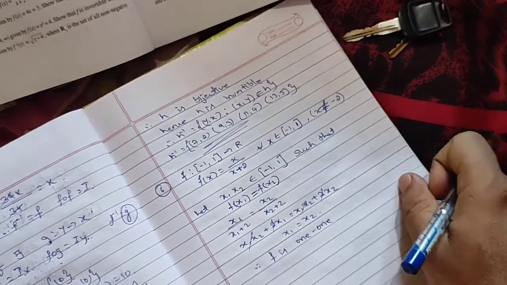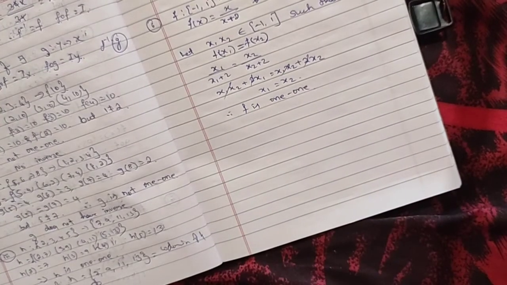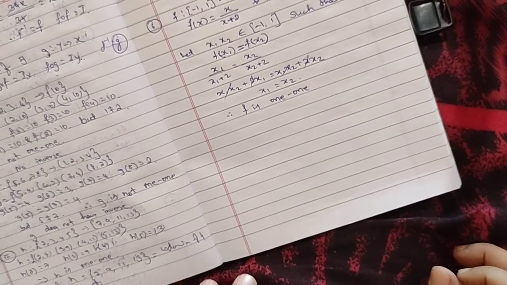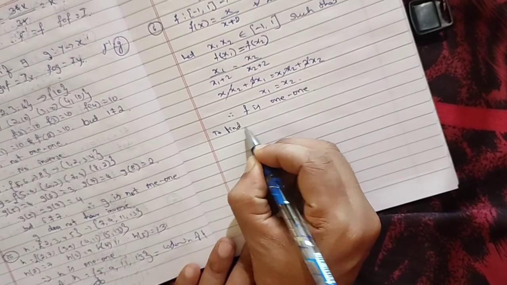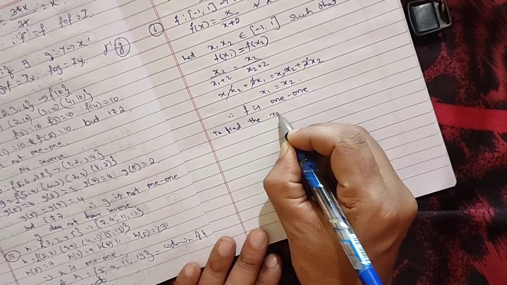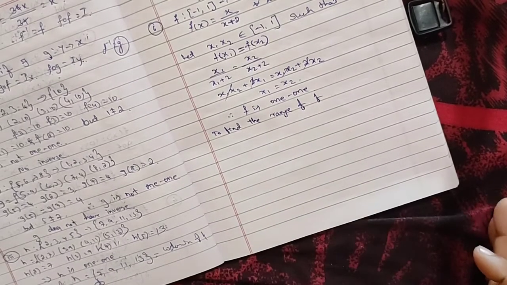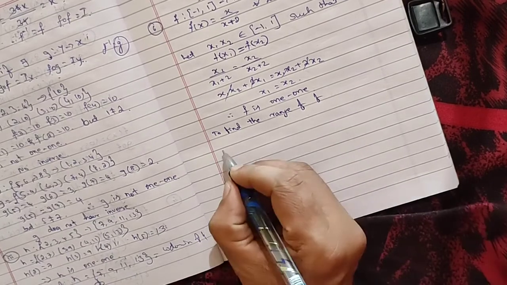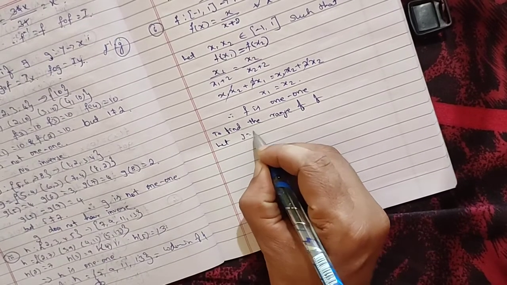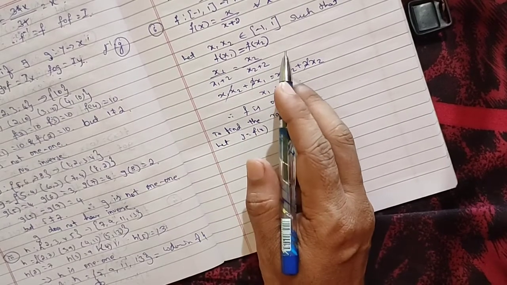Therefore f is one-one. Now we can clearly say that f is one-one. Then to find the range of f now. Since the function is one-one, we proved that. Now we have to find the range of f. Let y equals f(x).